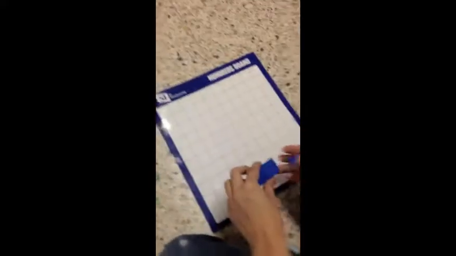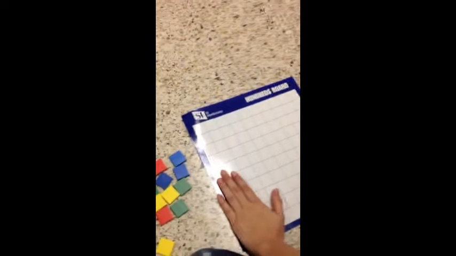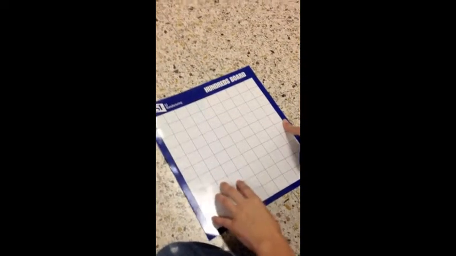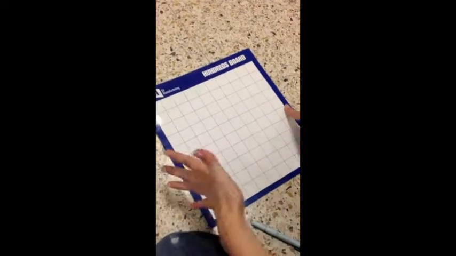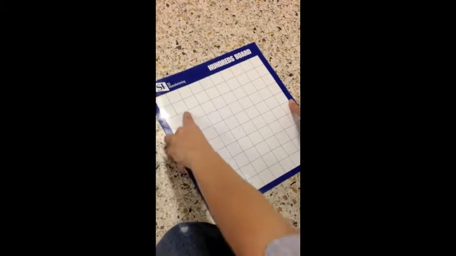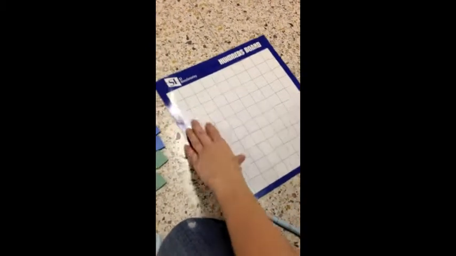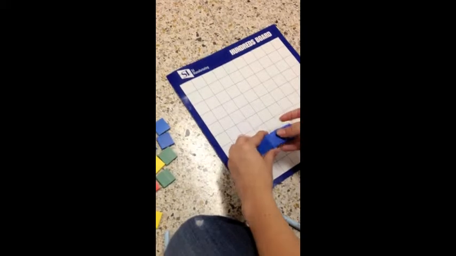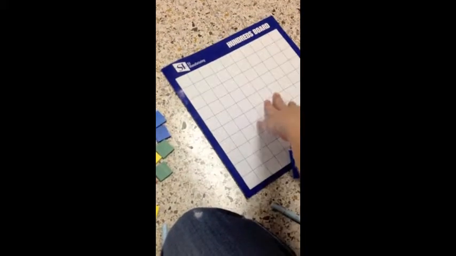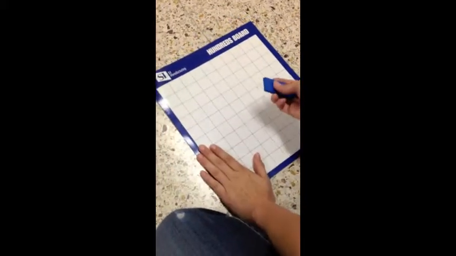So I'm going to be discussing how these square tile manipulatives can be used to teach area and perimeter. This 100 board chart would be substituted for a centimeter graph paper, and each square on the centimeter graph paper is 1 centimeter, and the students would draw the figures they make onto that paper. We'll explain that in a minute.